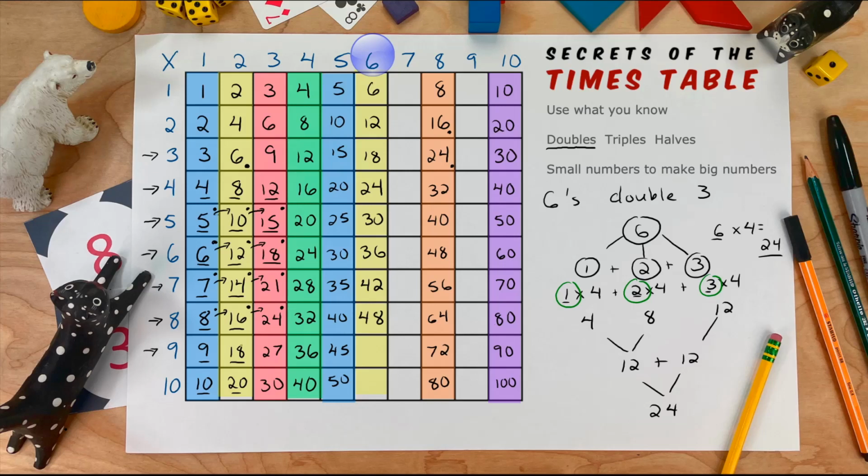And for 9s, 1 times 9 is 9, 2 times 9 is 18, and 3 times 9 is 27. 9 and 18 make 27, 27 and 27 more gives us 54. And finally, 1 times 10 is 10, 2 times 10 is 20, 3 times 10 is 30, 10 and 20 make 30, 30 and 30 more make 60.